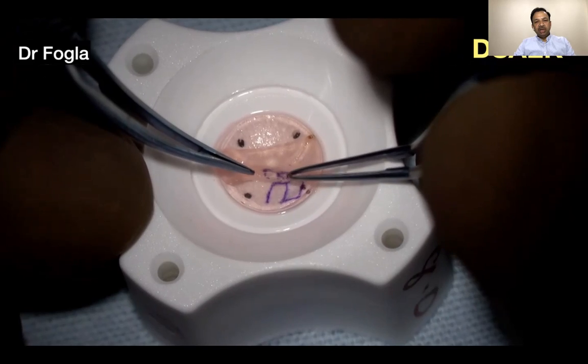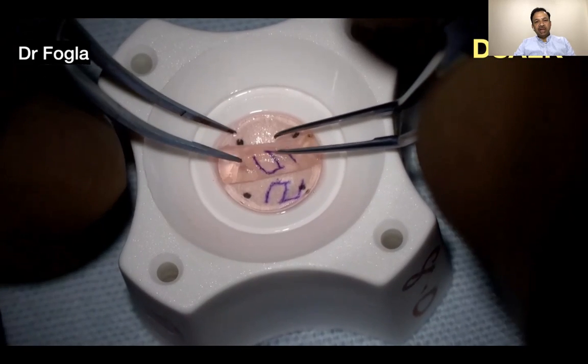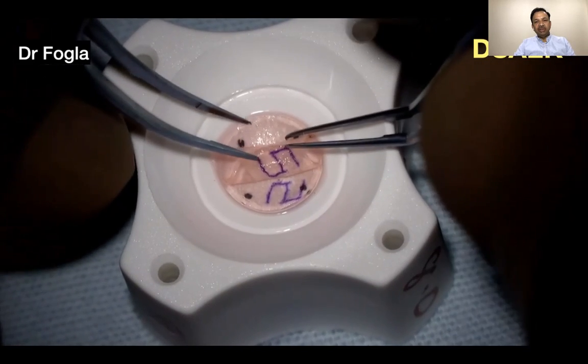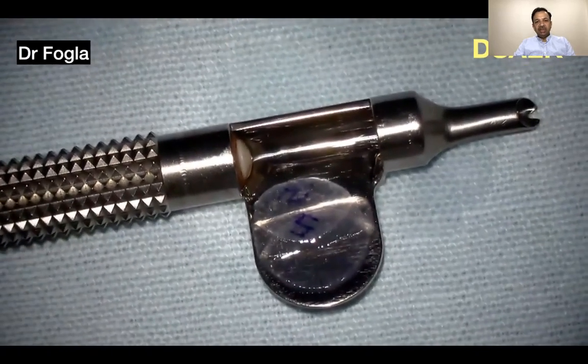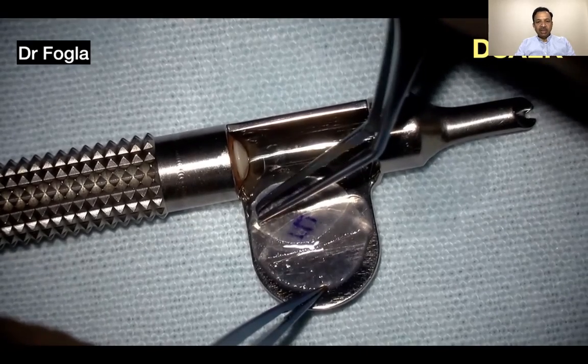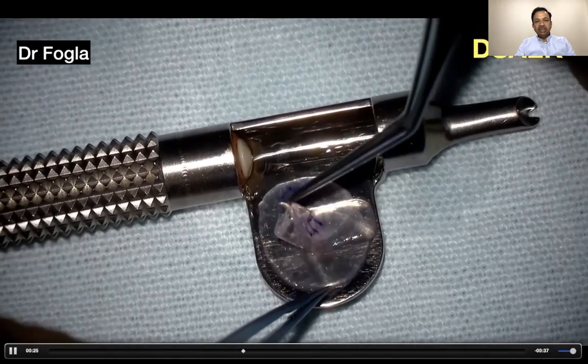So here we have put a little bit of cohesive viscoelastic, and then we are tri-folding the graft because it's very thin. It doesn't have the rigidity of a DSEK graft. This is once again loaded into the injector.